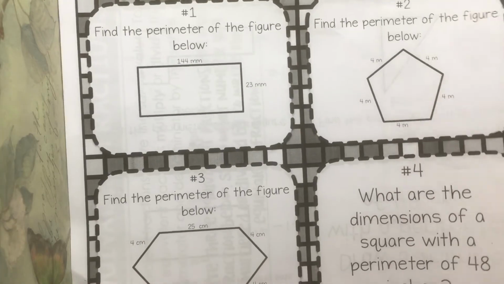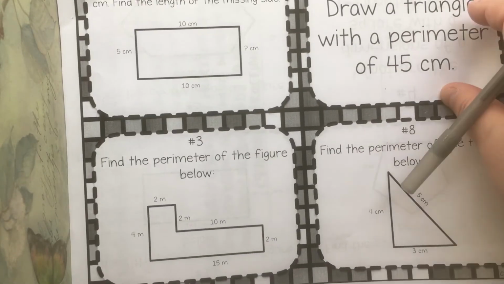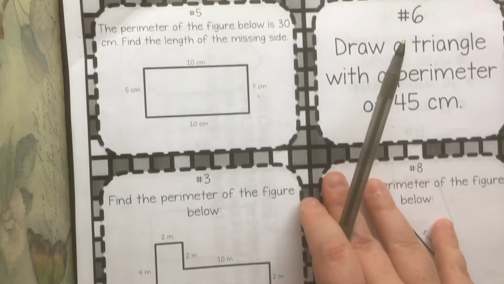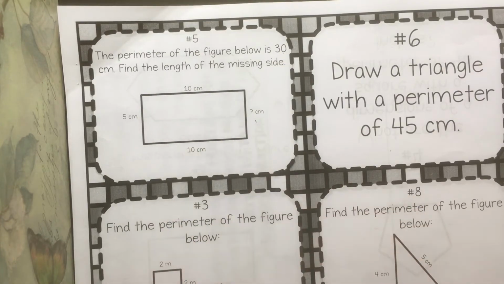On number 4, it's asking you to go backwards. It gives you what the perimeter is, and it says that it's a square. So think about what you know about squares and how to find that side, the length of the side. All right, this one you're finding the missing side, but they've given you the perimeter. So you're going to add and subtract.